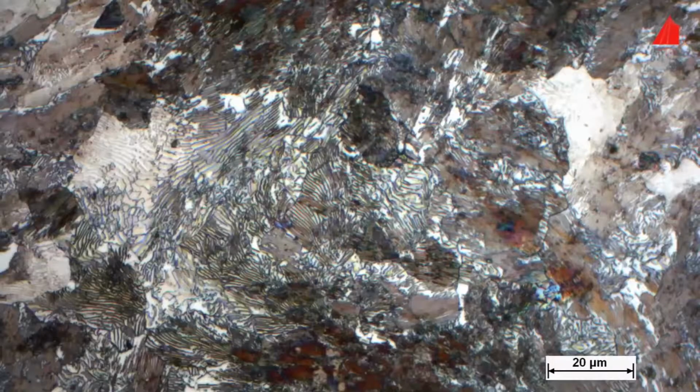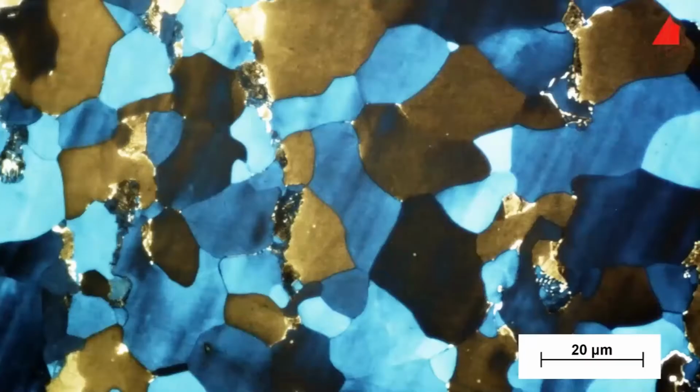This is the plain carbon steel C80 with 0.8% of carbon. Only pearlitic regions with their characteristic alternating layers of ferrite and cementite can be seen. And this is the plain carbon steel S235 after a color etching. It only has a low carbon content. The relative amount of differently colored ferrite crystals is high, the proportion of pearlite regions low.